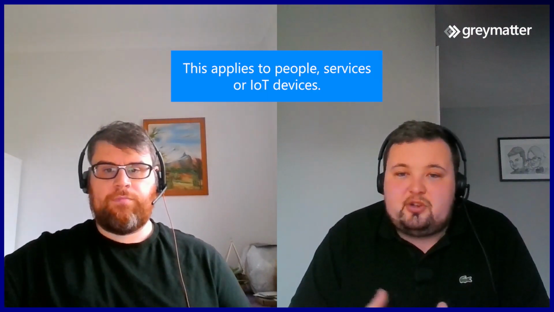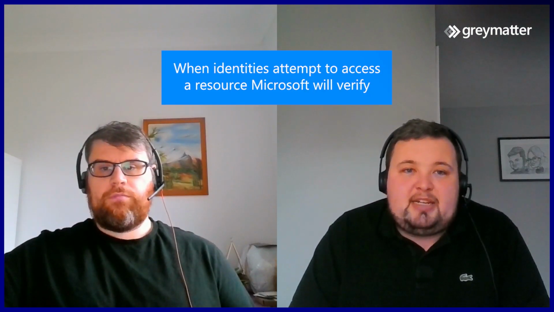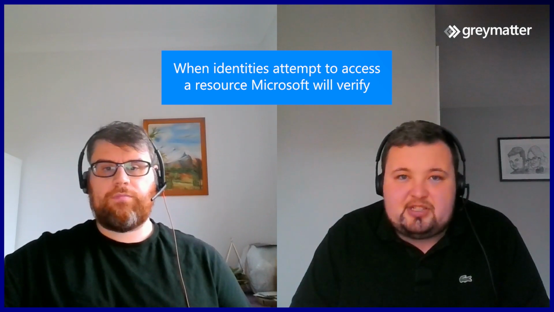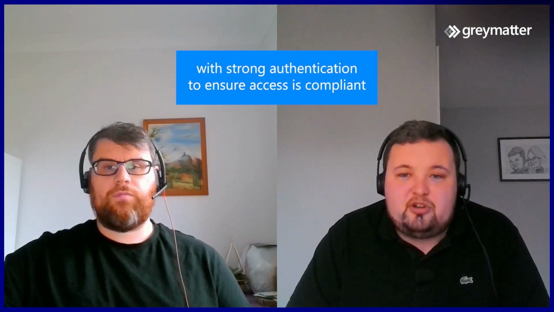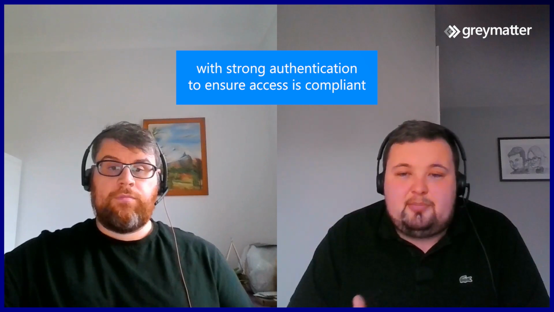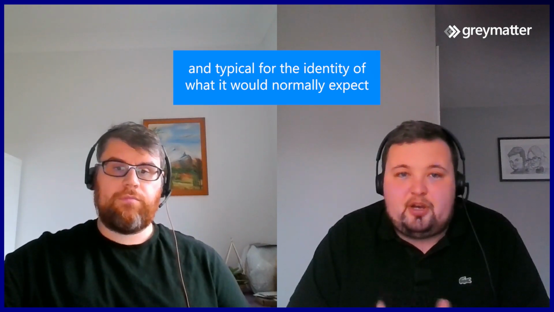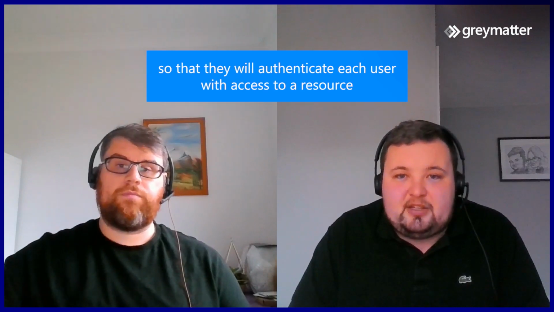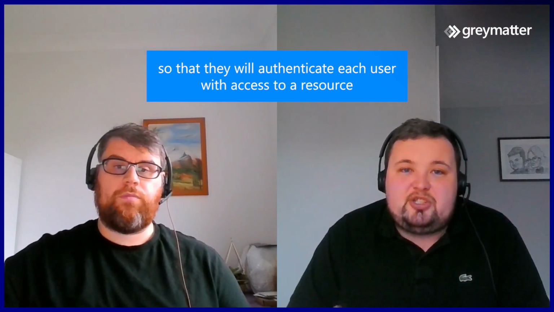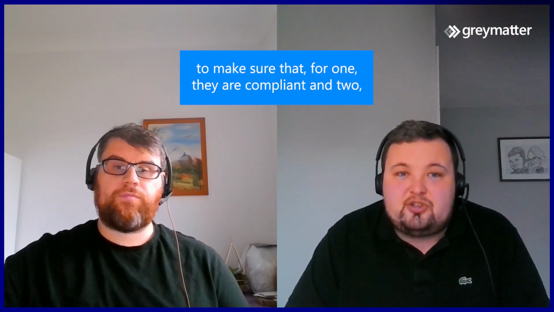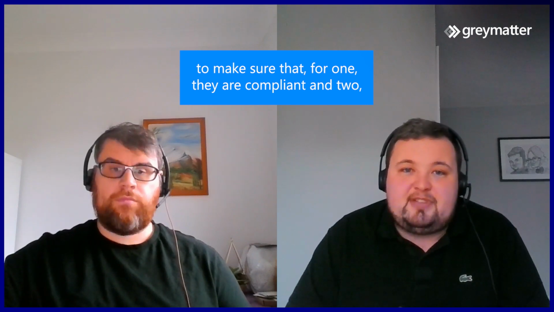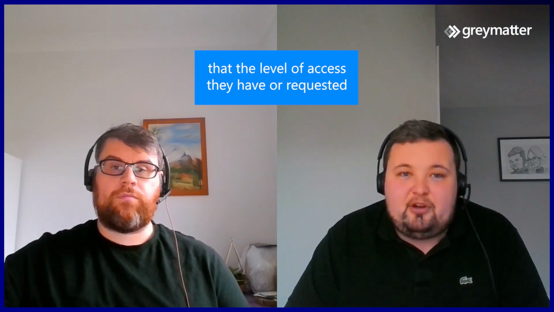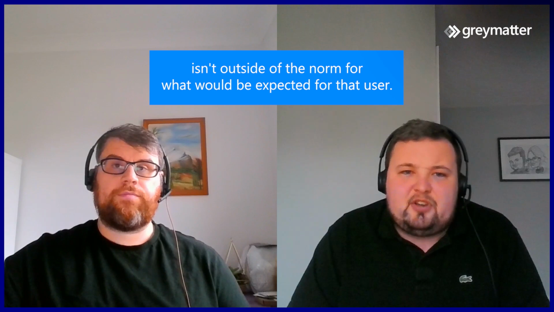Starting with identities, this applies to people, services, or IoT devices. When identities attempt to access a resource, Microsoft will verify with strong authentication to ensure access is compliant and typical for that identity of what it would normally expect. In layman's terms, Microsoft services can be configured so that they will authenticate each user with access to a resource to make sure that, for one, they are compliant, and for two, that the level of access they have or are requesting isn't outside of the norm for what would be expected for that user.